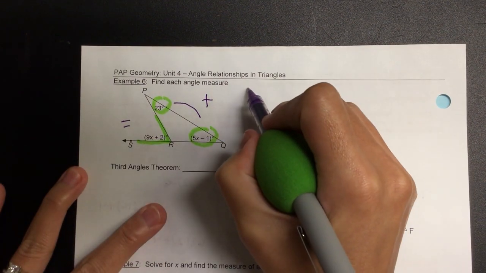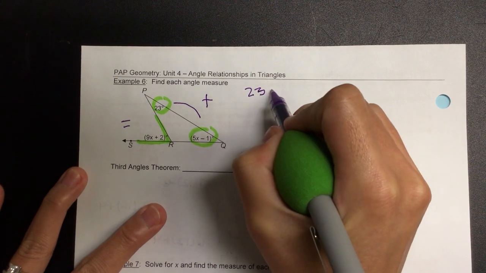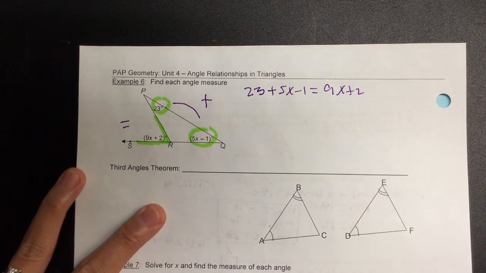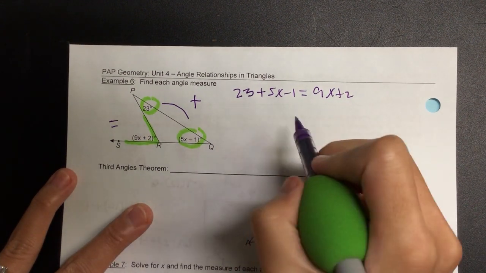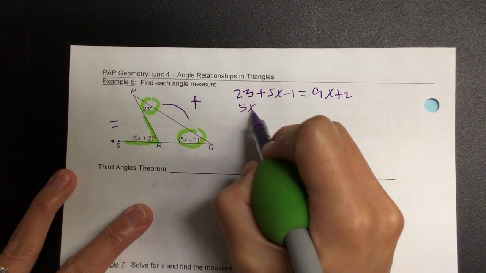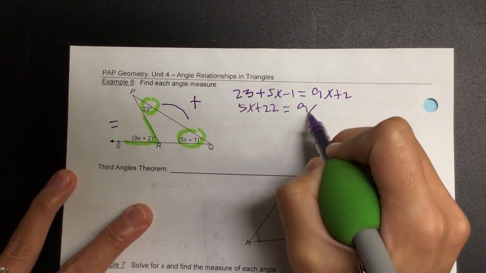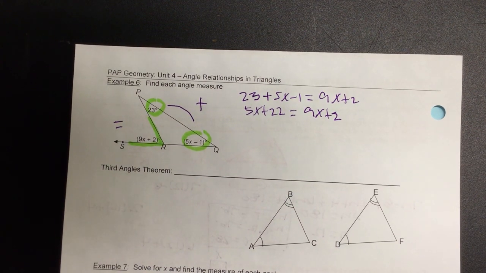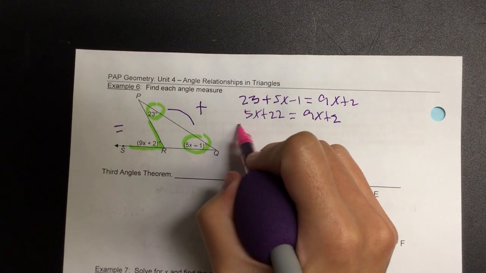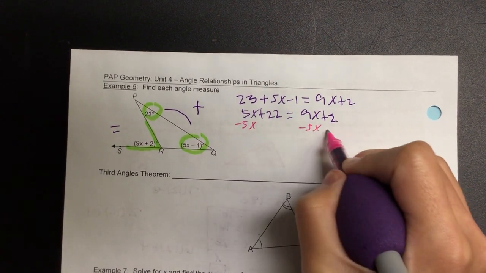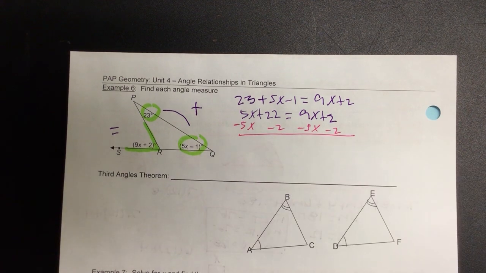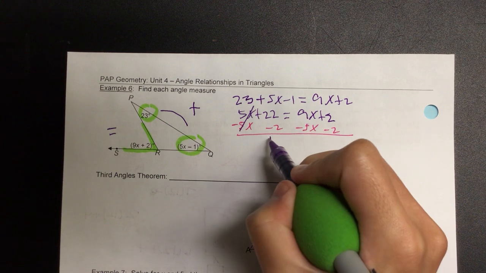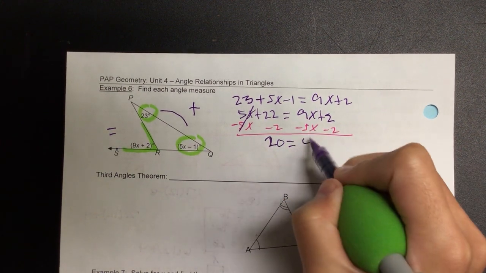So we have 23 plus 5x minus 1 is equal to the outside, 9x plus 2. And then when I go ahead and put them together, we get 5x plus 22 is equal to 9x plus 2. Let's do two things at the same time. I want to minus 5x on both sides. At the same time, subtract 2. If you want to take it one step at a time, go for it. So I get 20 is equal to 4x.